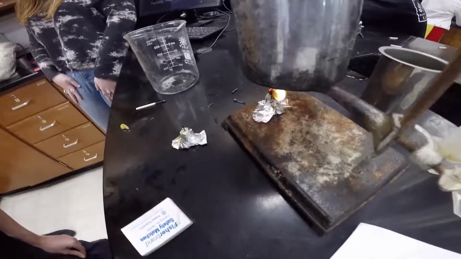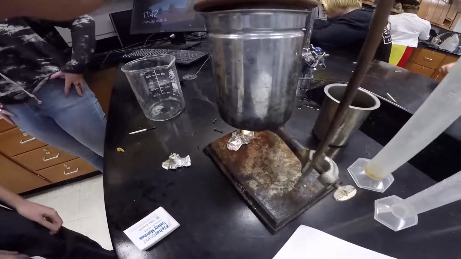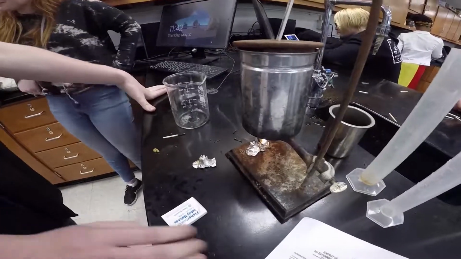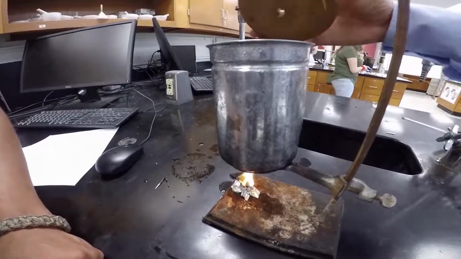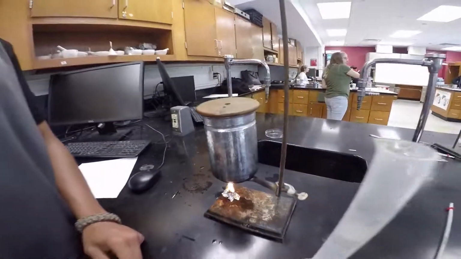Now what you're going to do is record the temperature. Did you get the initial temperature? 23 degrees. When it's final, write that down. Then you're going to measure the liquid.